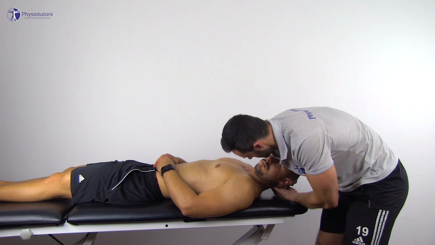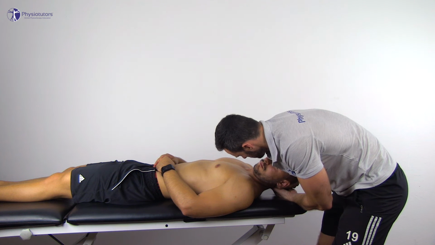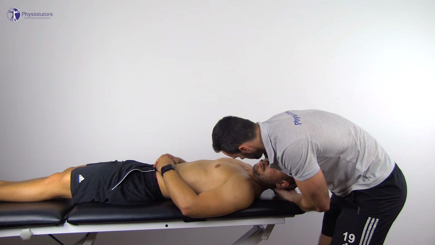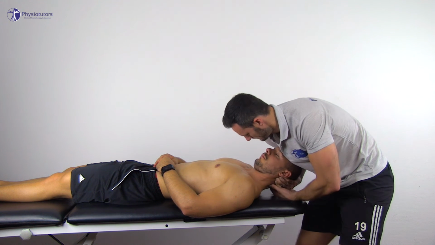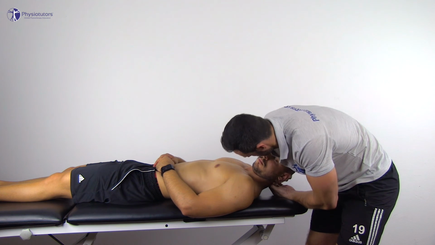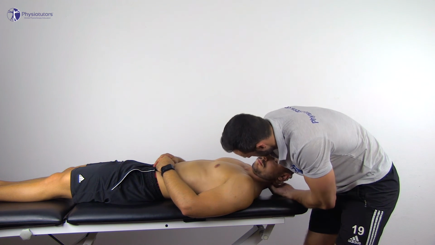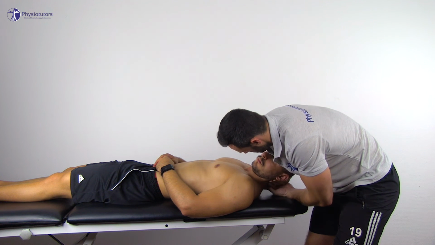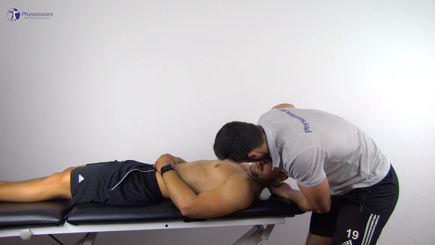above or below. In order to test the lower segments, move your fixating hand down on C4 with your working hand on the contralateral arch of C3 and perform a 3D flexion movement and continue this way until you reach C7 with your fixating hand.